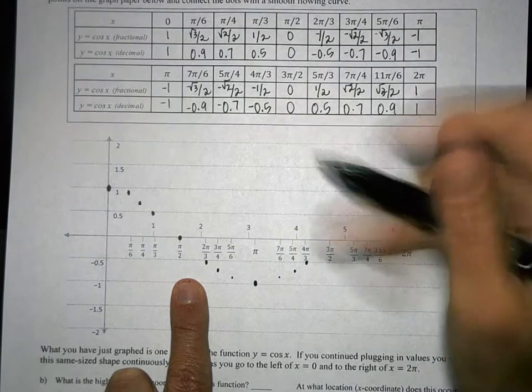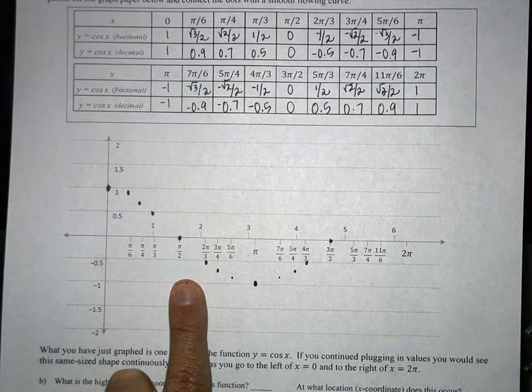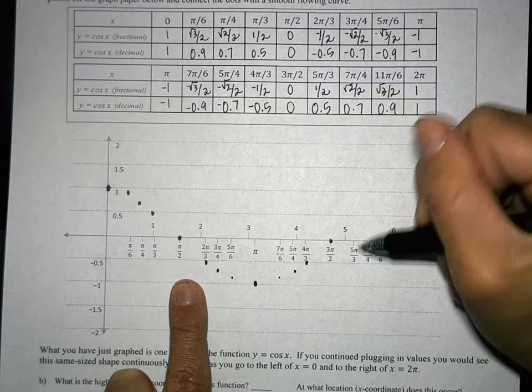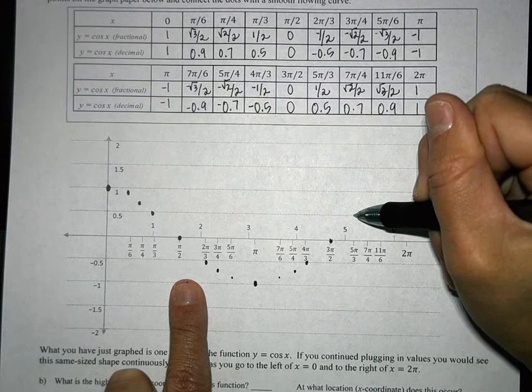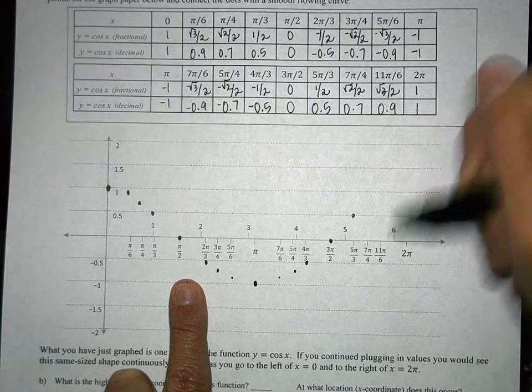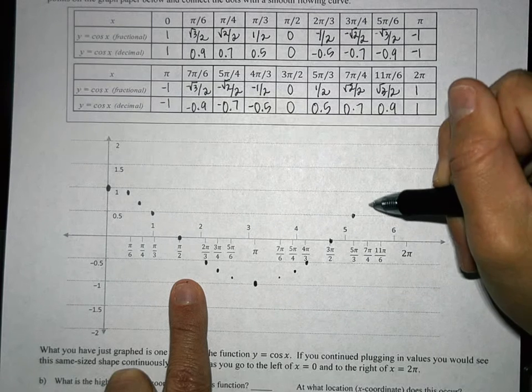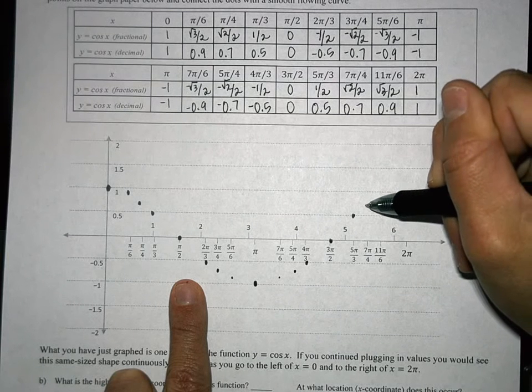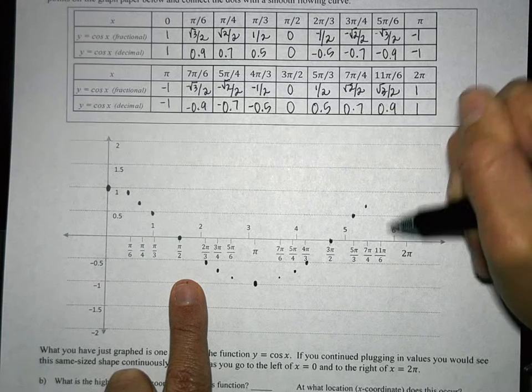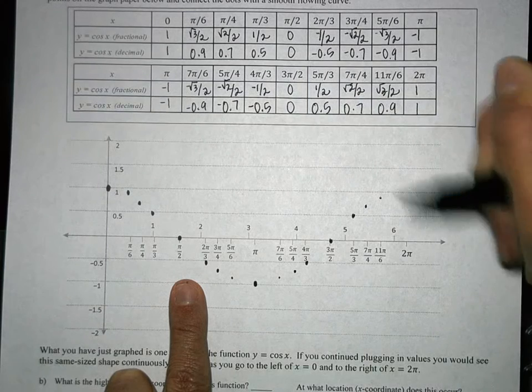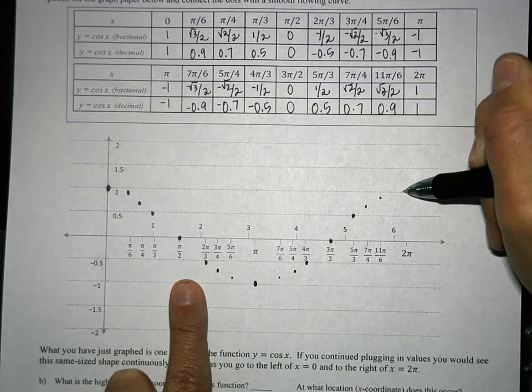And then 3 pi over 2 is at 0, good. And then 5 pi over 3 is at 0.5. 7 pi over 4 is at our 0.7. 11 pi over 6 is 0.9. And then 2 pi is at 1.